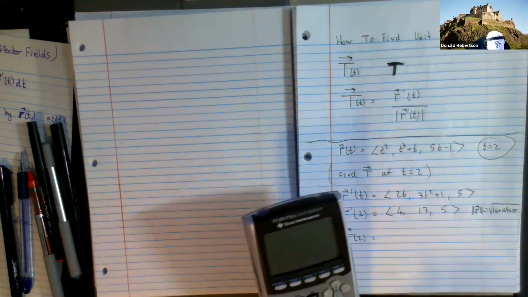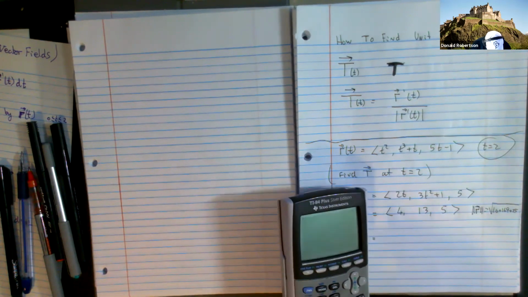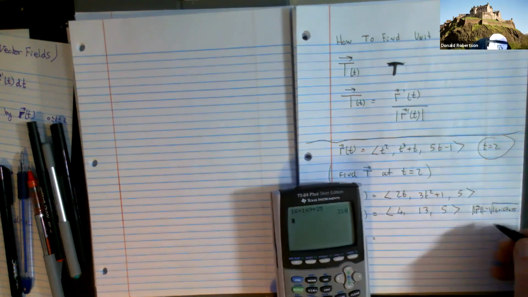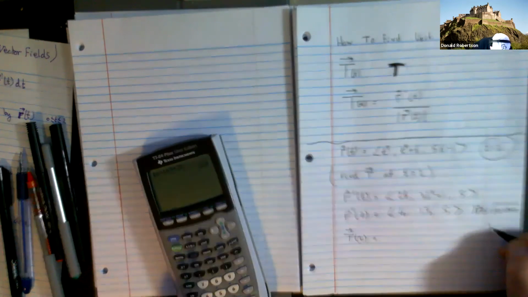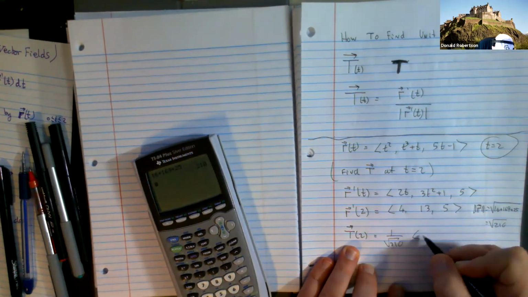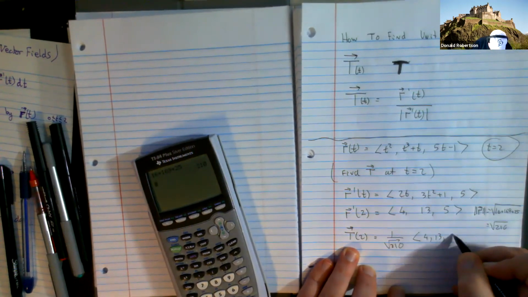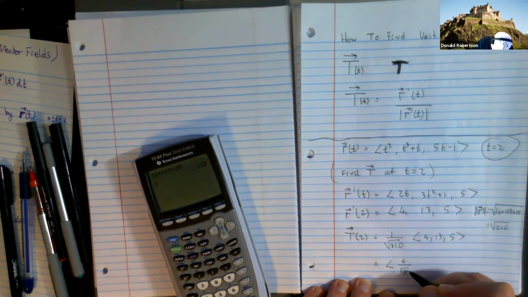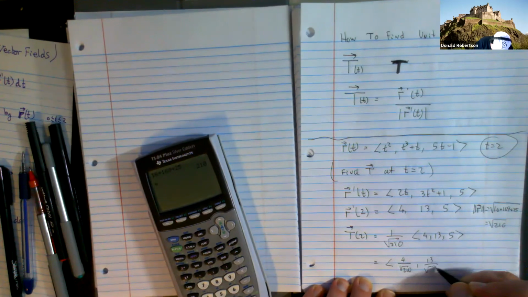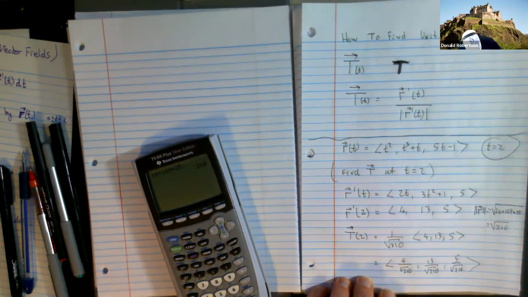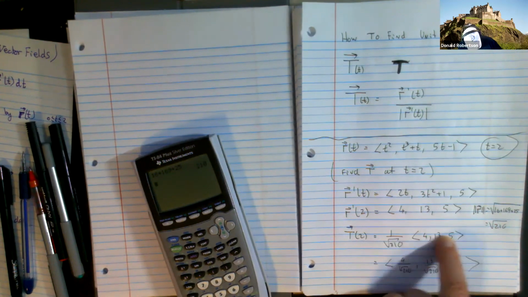And that's going to be, let's see, 16, 169, 25, 210. So it's going to be the square root of 210. So the unit tangent vector is this guy, 4, 13, 5. So you're probably going to write it like that. If you're really lucky, WebAssign might say that's fine.